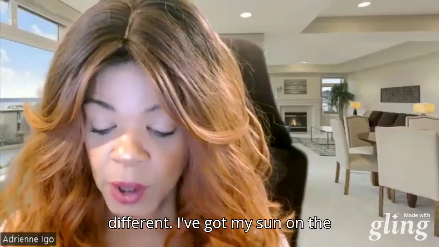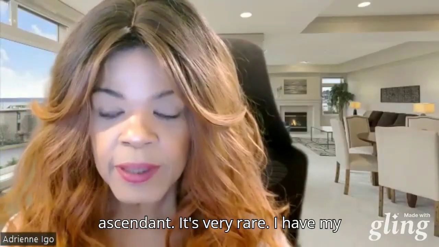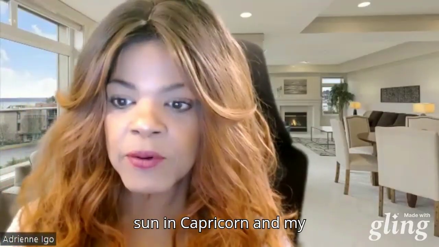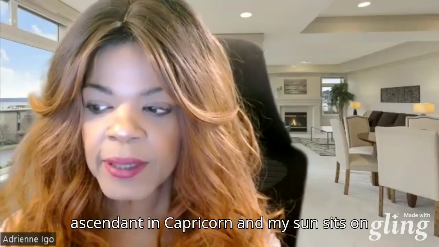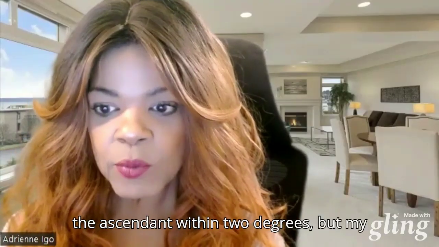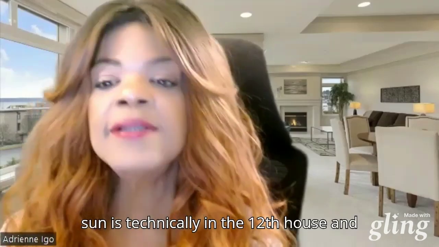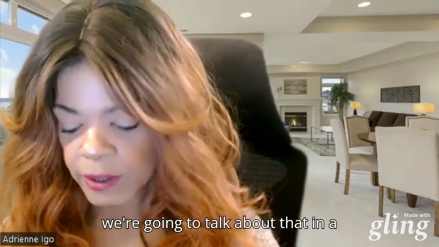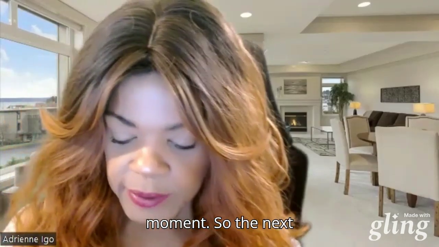I've got my sun on the ascendant. It's very rare. I have my sun in Capricorn and my ascendant in Capricorn, and my sun sits on the ascendant within 2 degrees. But my sun is technically in the 12th house, and we're going to talk about that in a moment.